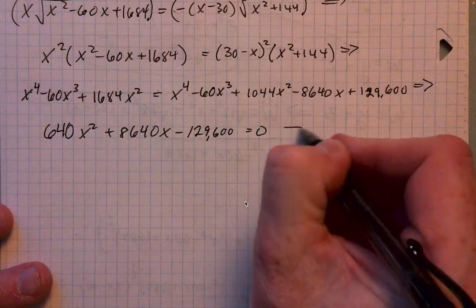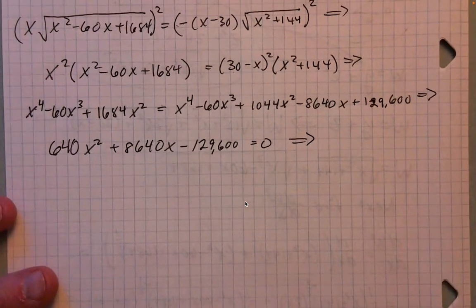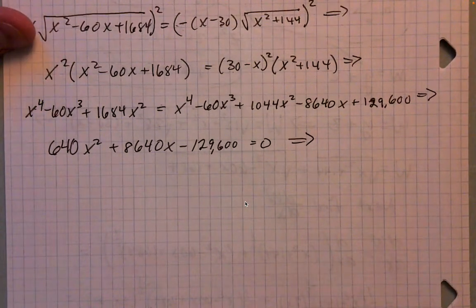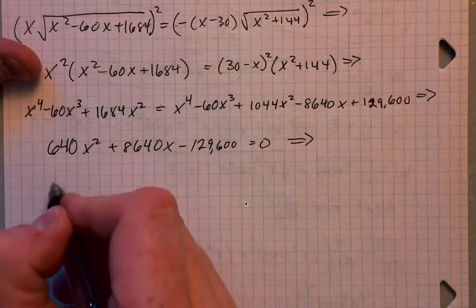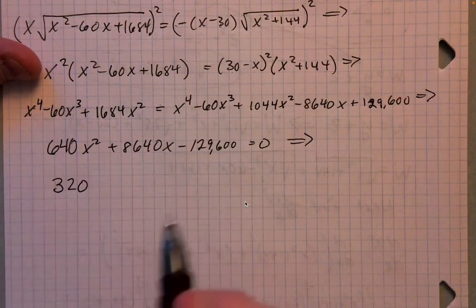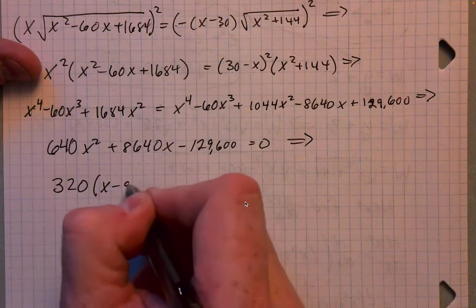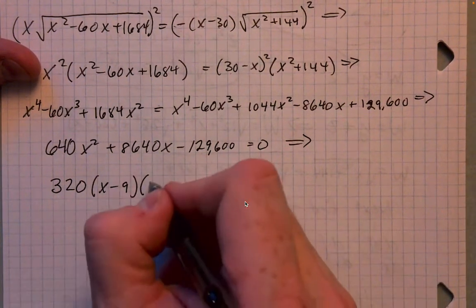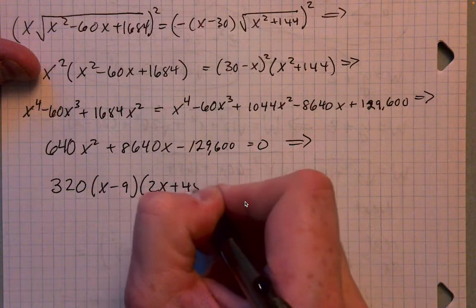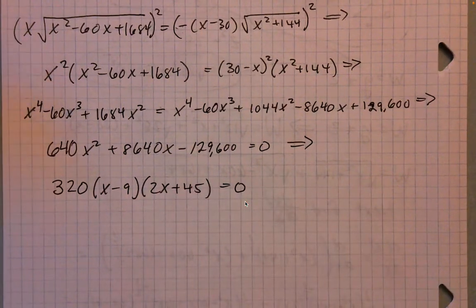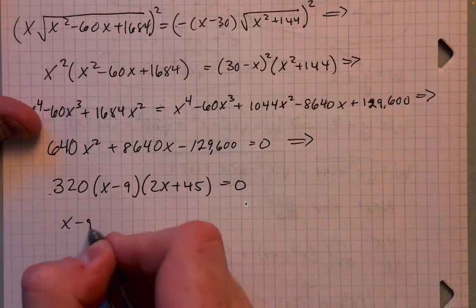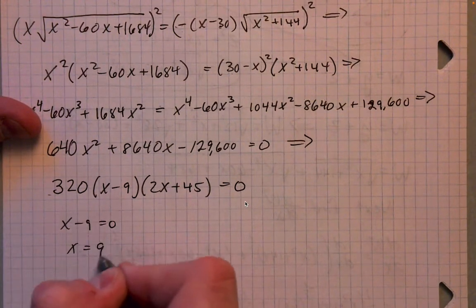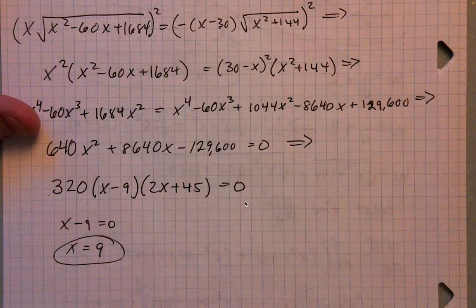Okay, and now here's where you're going to want to get out a calculator or go to Wolfram Alpha or something. You're going to have to figure out some way to deal with this. These are big coefficients, but you can factor a bit here, right? So 320 times (x minus 9) times (2x plus 45) equals 0. The 320 doesn't matter, but x minus 9 equals 0, so that means x equals 9. That's a root of the derivative.